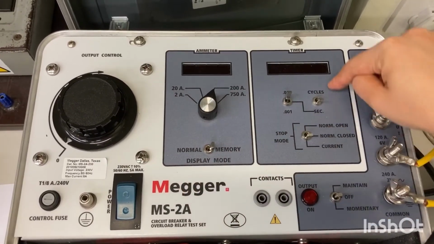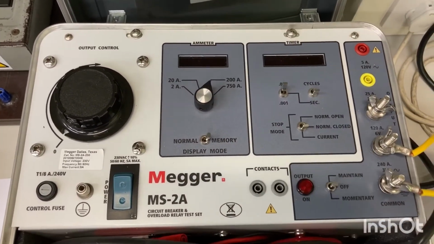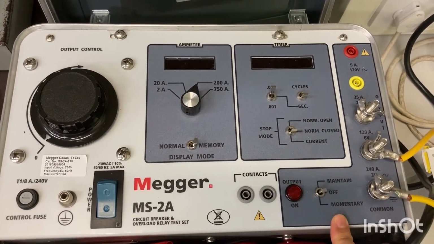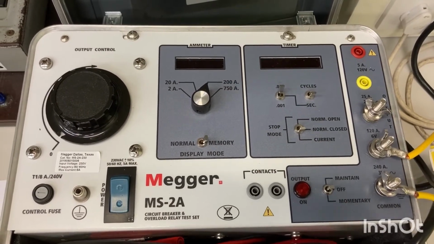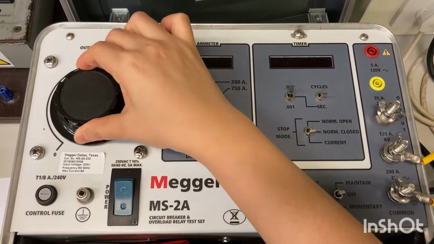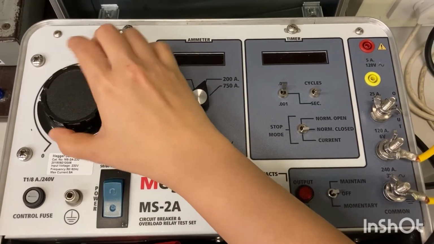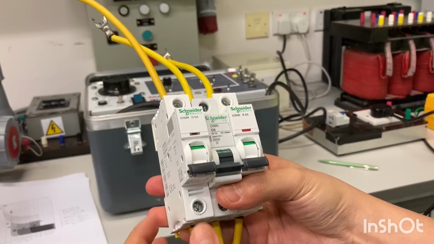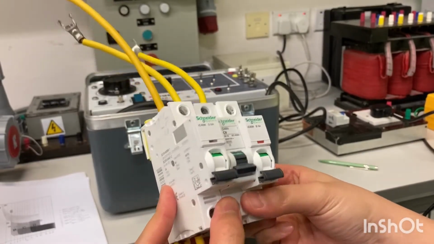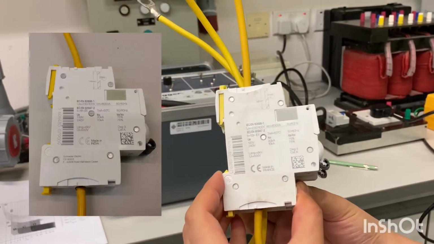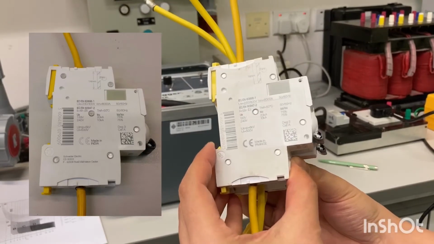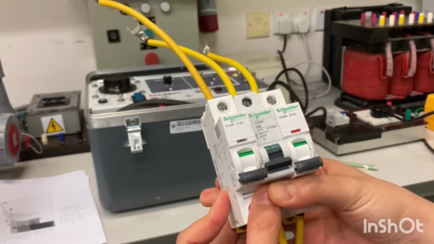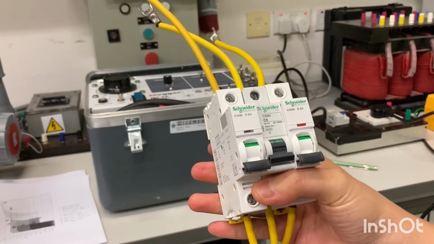And for the setting of these two panels, you can leave them unchanged. And we will use this button to start the current injection. And the magnitude of the current can be adjusted by this knob. So these are the three circuit breakers we are going to test. All of them have the same current rating of 6 amp, and we have type B, type C, and type D miniature circuit breaker.